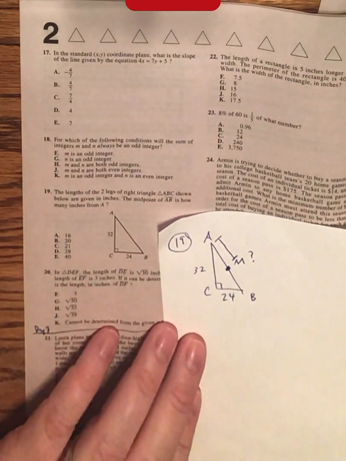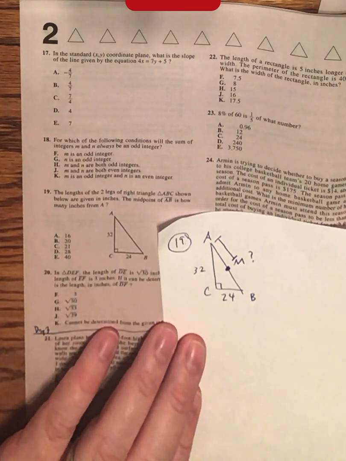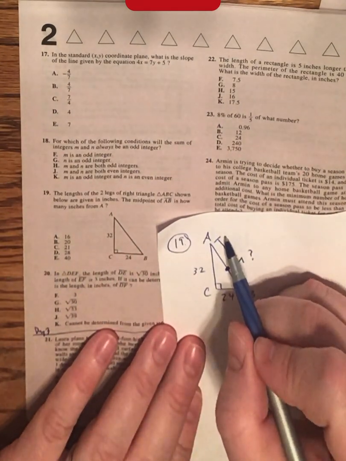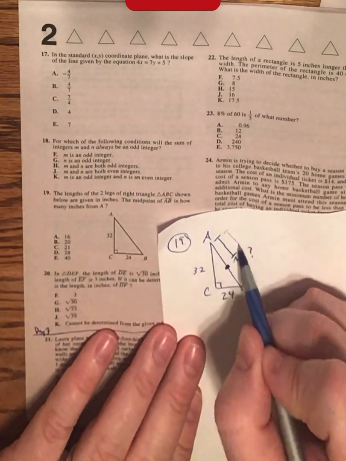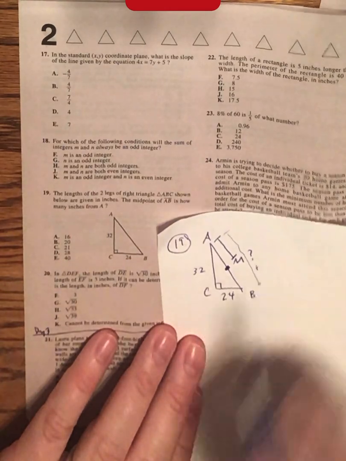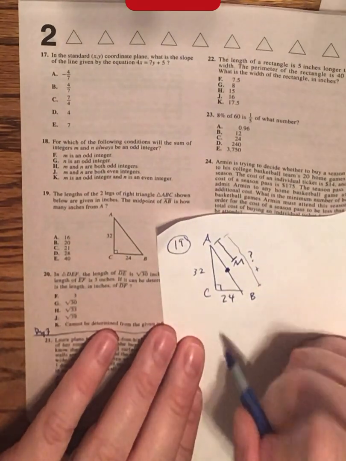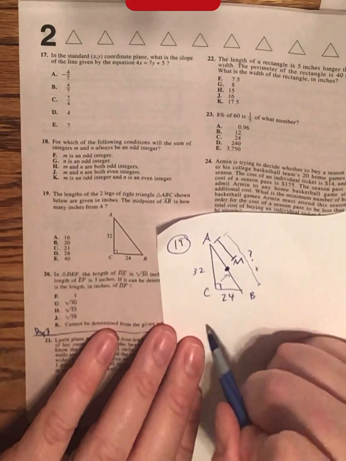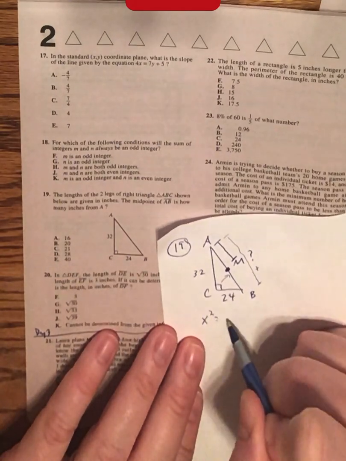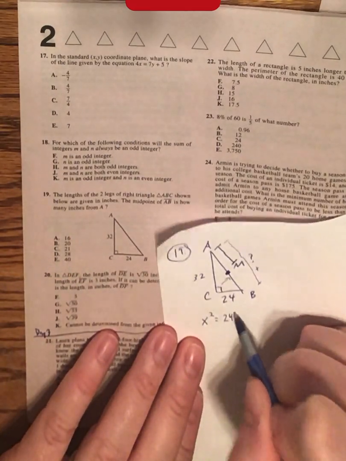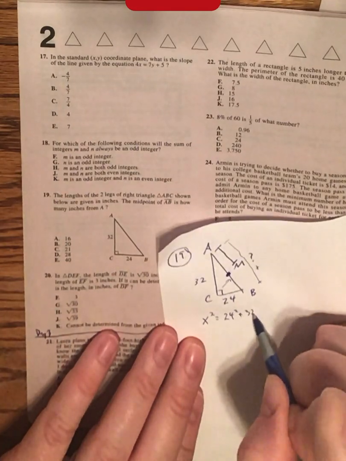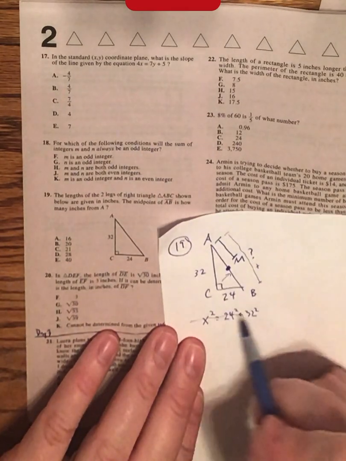And you could do this as a Pythagorean theorem problem. You would use the whole thing from there to there is x. And you would say that the hypotenuse x squared is equal to 24 squared plus 32 squared. And you would eventually get that answer.